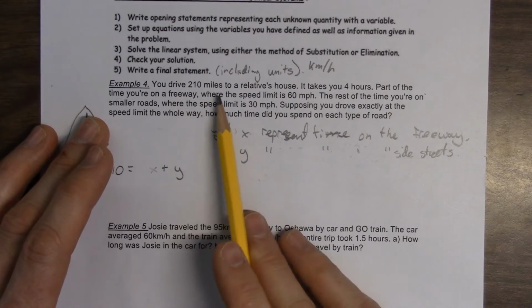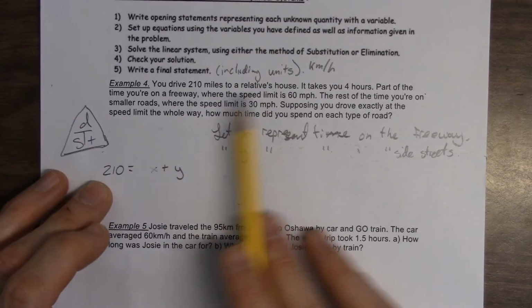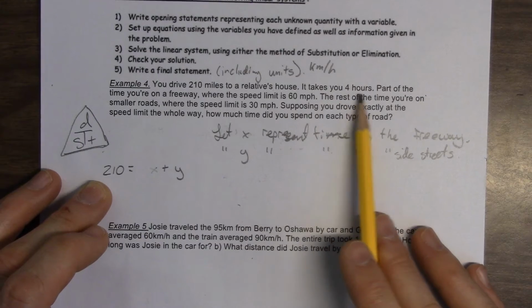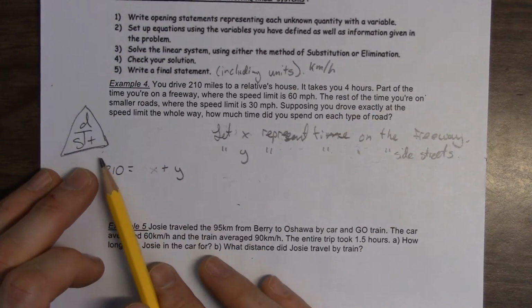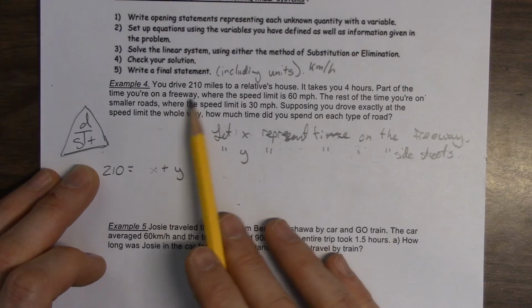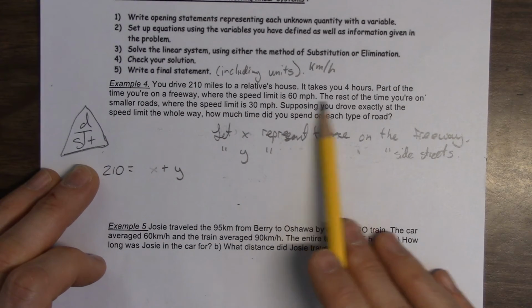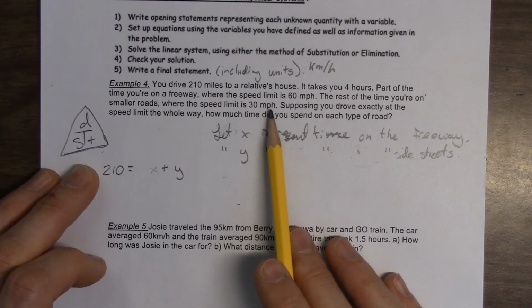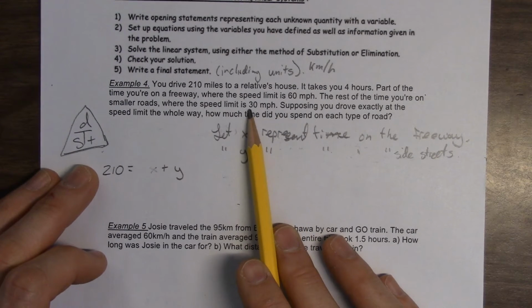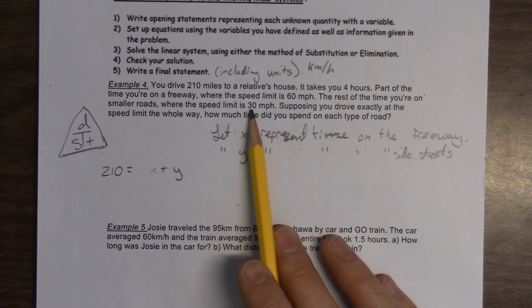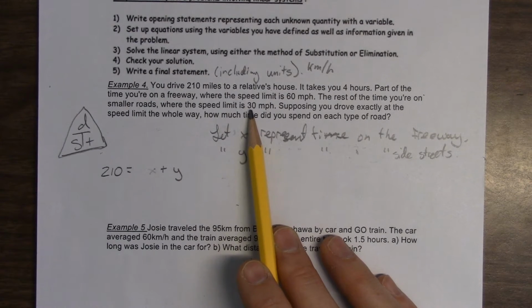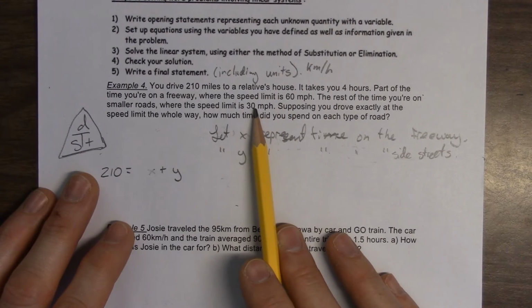So you drove 210 miles to a relative's house. So that's our distance, 210. We know that's distance. That's good. It takes you 4 hours. It took us 4 hours to drive that distance. Okay? Part of the time you're on a freeway where the speed limit is 60. The rest of the time you're on smaller roads where the speed limit is 30. So the only reason they're saying the speed limit, engineer, is that they're assuming you drove at the speed limit. Okay? Most people do, right? So I know you can drive under that, but they're suggesting here that you're driving at 60 on the highway and you're driving at 30 on the side roads. Okay? Does that make sense?